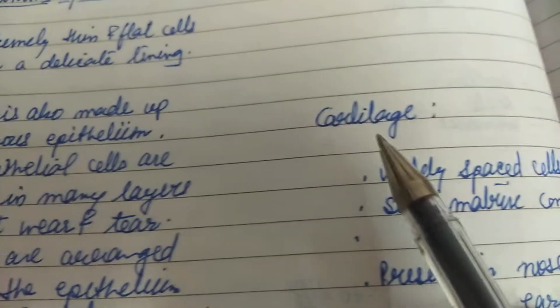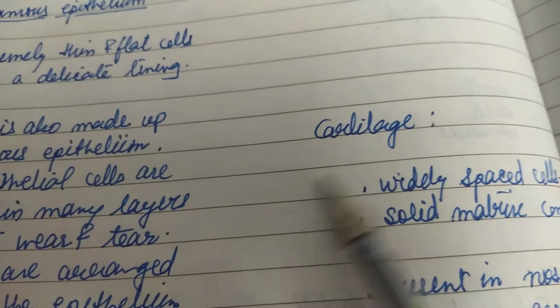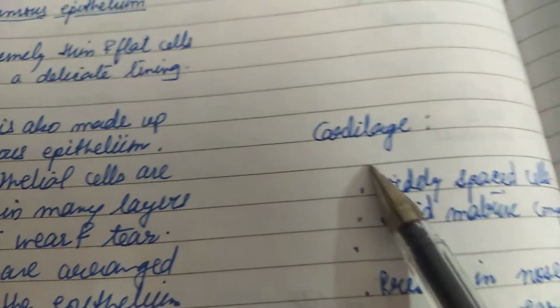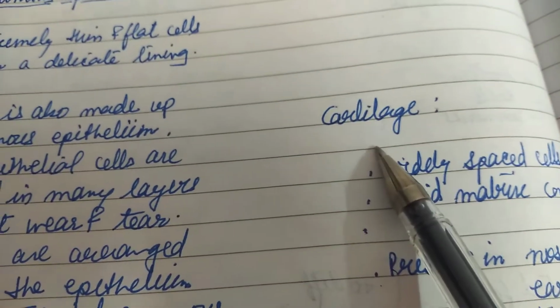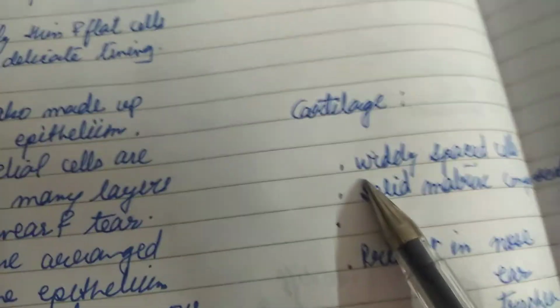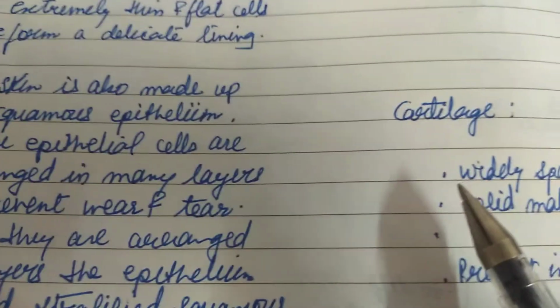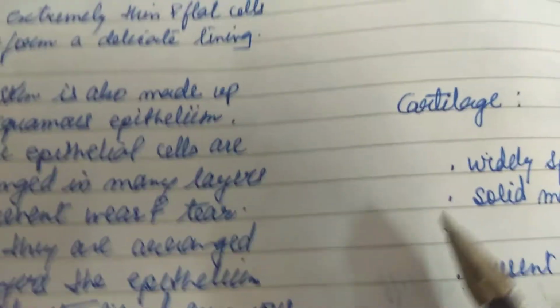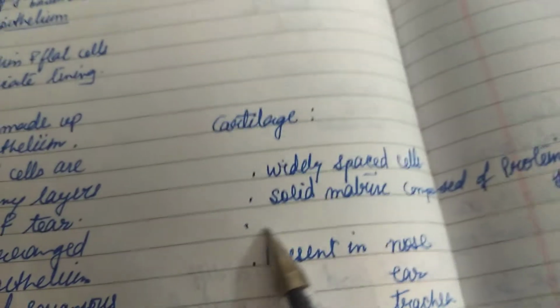Now next is cartilage. Cartilage is softer than bone, so there must be some difference in their matrix from bones.